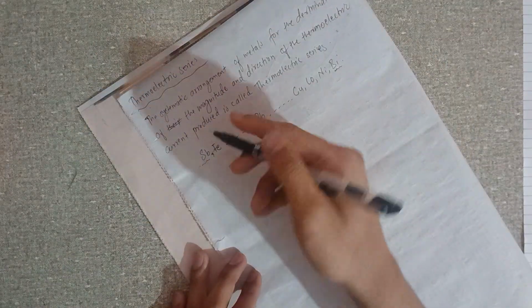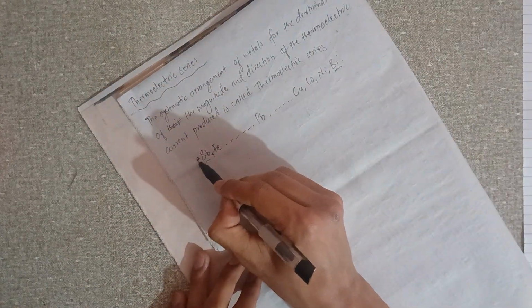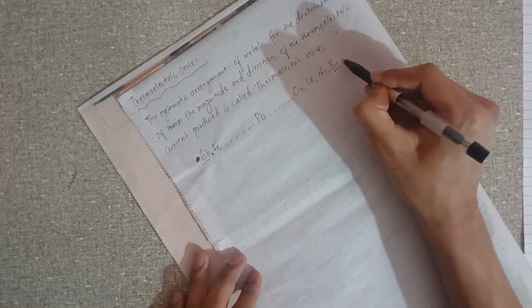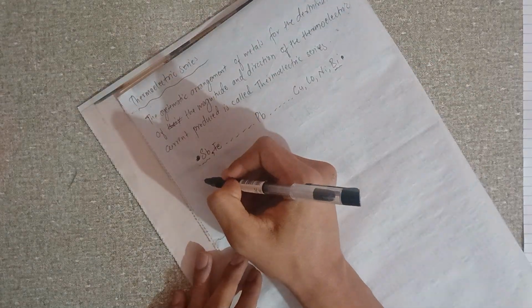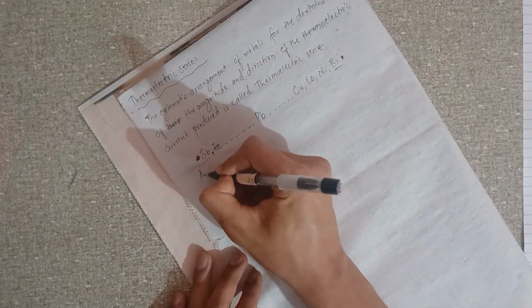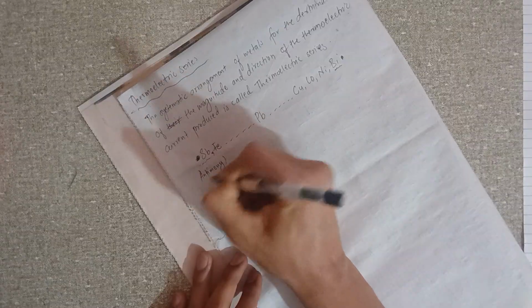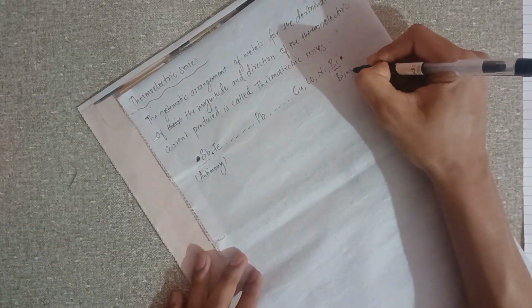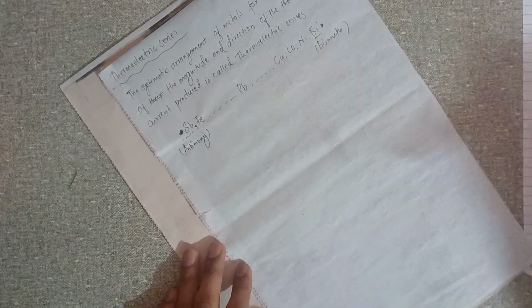So the thermocouple that is made by using antimony and bismuth will be the best type of thermocouple. Remember these two names, they might be asked in the MCQ. So that much is what you need to know.